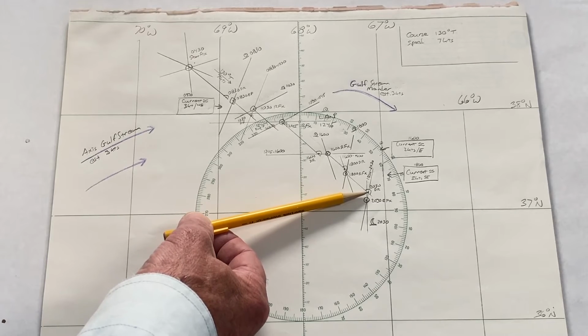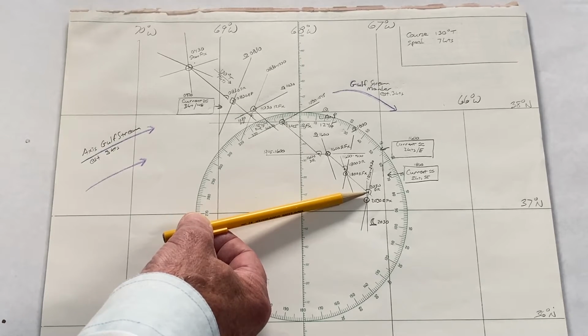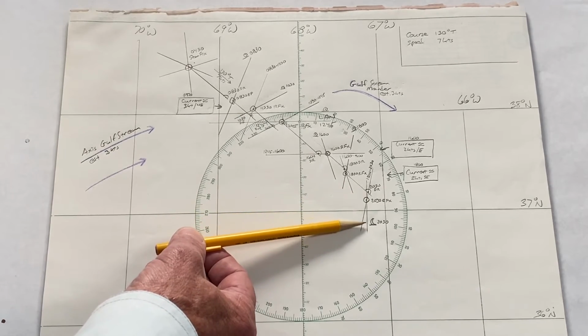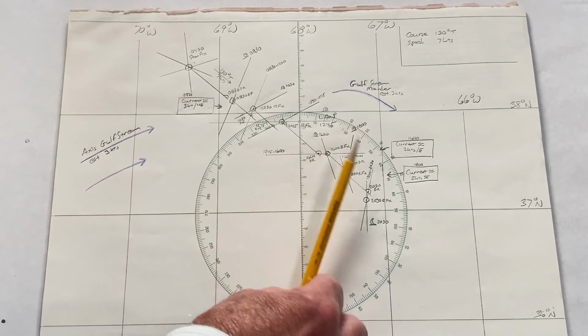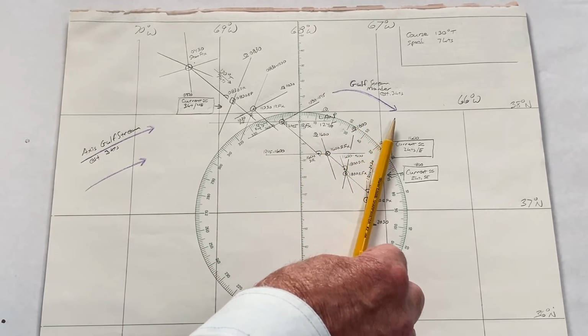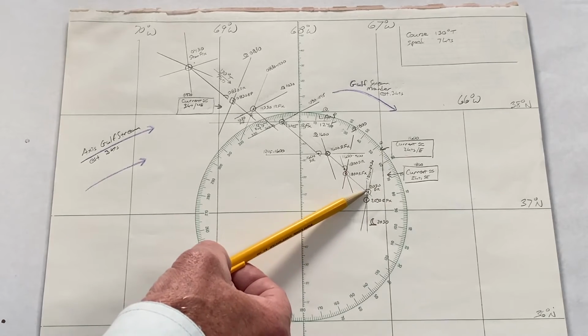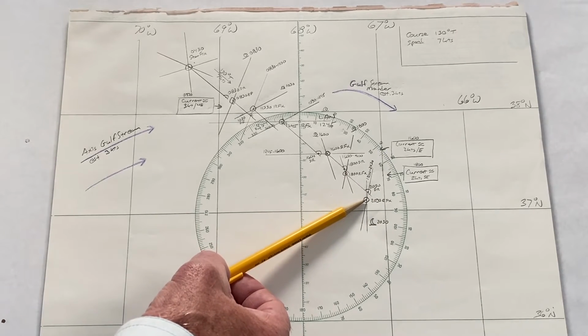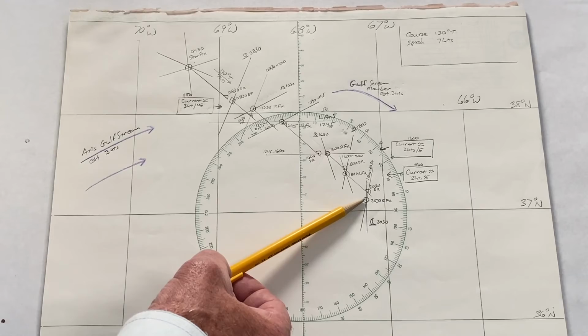So the 2030 dead reckoning position, we had the moon pop out just at twilight, and we've got a moon sight in here, moon line of position in here, and then we advance the 1800 line of position, and where those two cross, we now have a 2030 running fix.